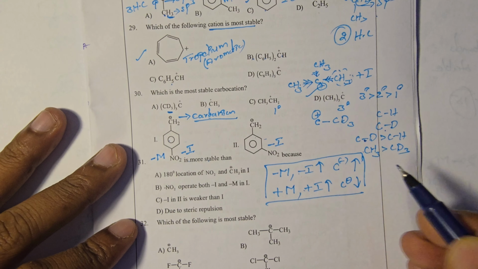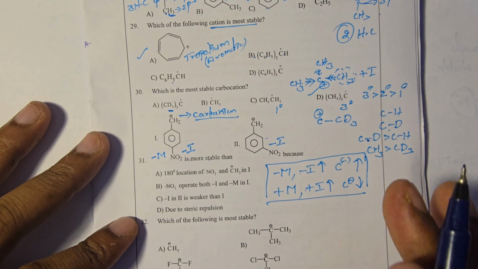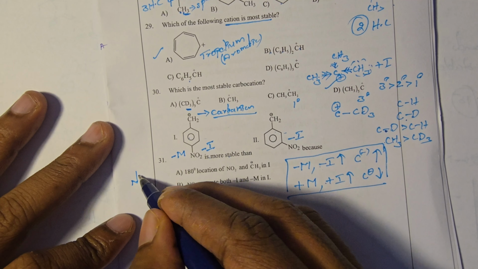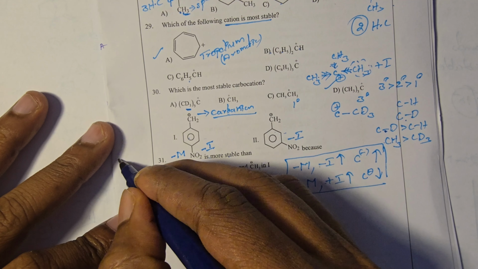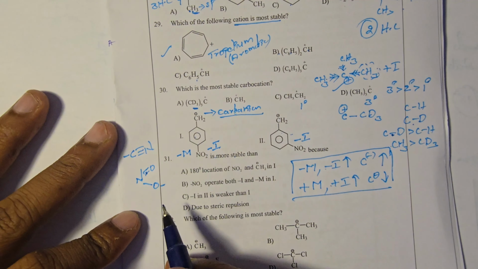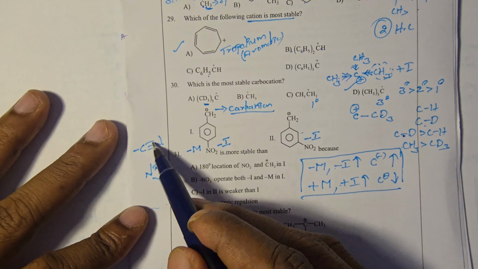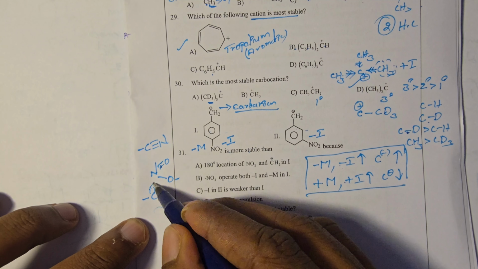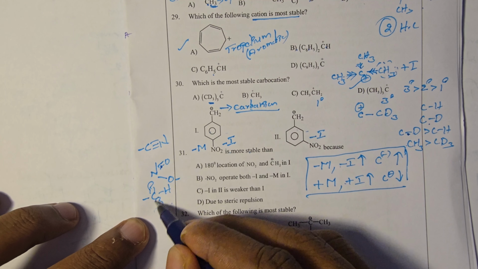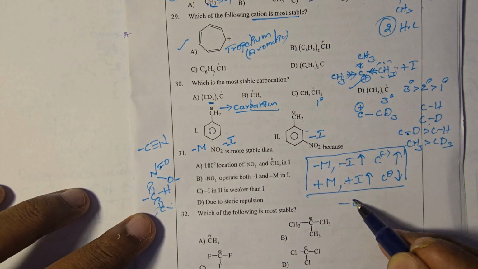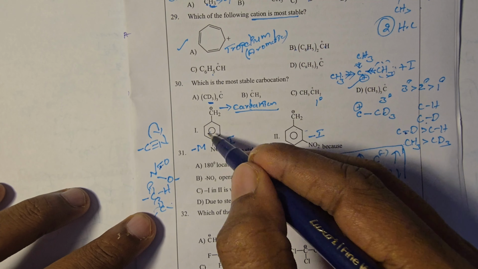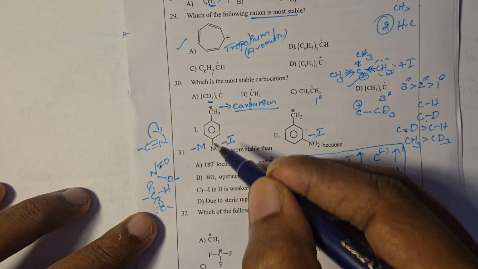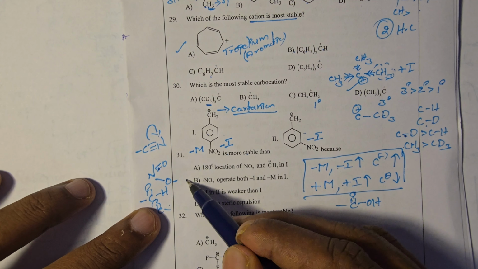What are plus M groups, what are minus M groups? In the previous video I already explained. On a group, if at the central atom a double bond or triple bond is connected, and that bond is connected to the more electronegative element, those are simply called minus M groups. NO2 is minus M group, cyanide is minus M group, aldehyde, ketone, carboxylic acid are minus M groups, because they automatically withdraw electrons like this. Withdrawing electrons means negative charge here decreases due to resonance. So option is B.